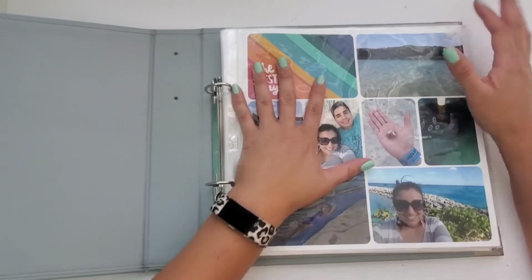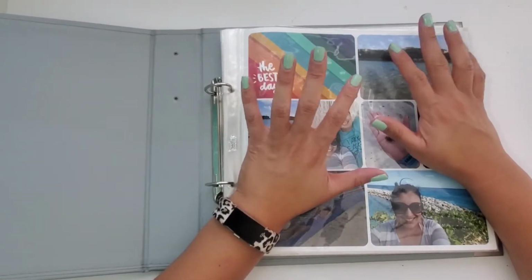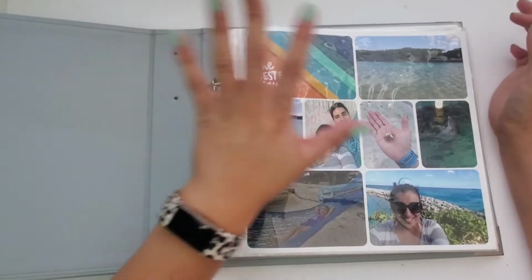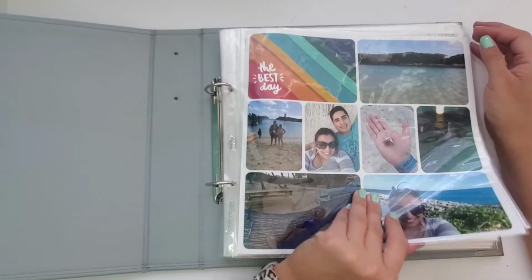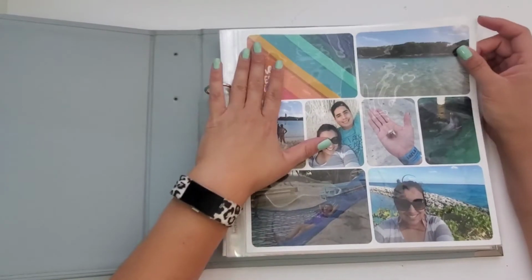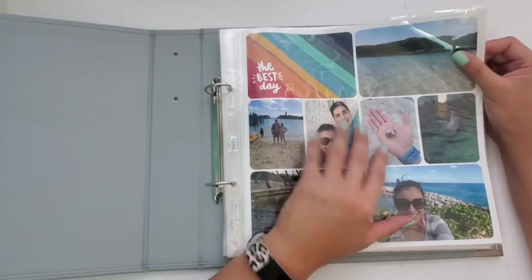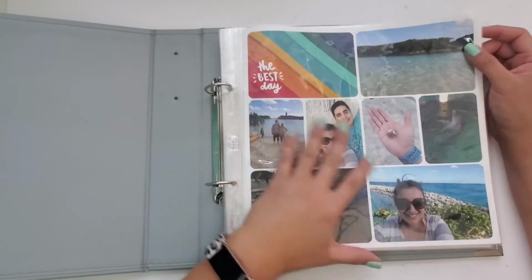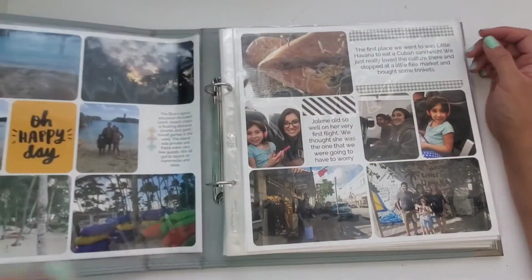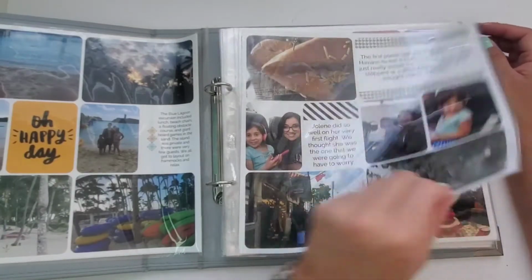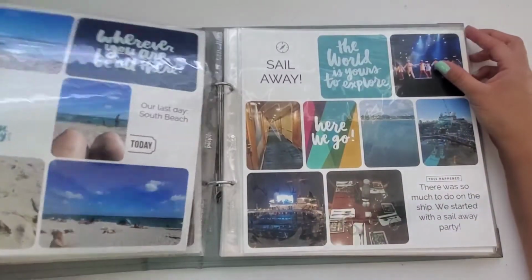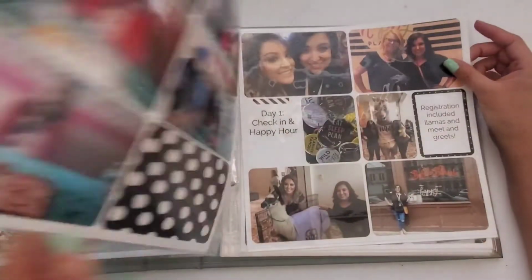So I feel like this is, if it's not cheaper than actual pocket pages, it's at least the same price once you pay for printing and kits. But it's definitely not more expensive. And it can definitely be cheaper. So she has different layouts on the app and you can journal in them just like you do the pocket pages, and just stick decorative stuff on there and your photos.